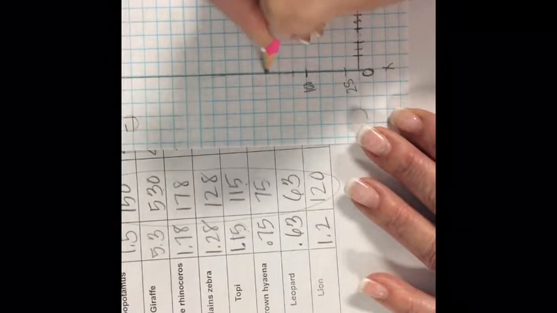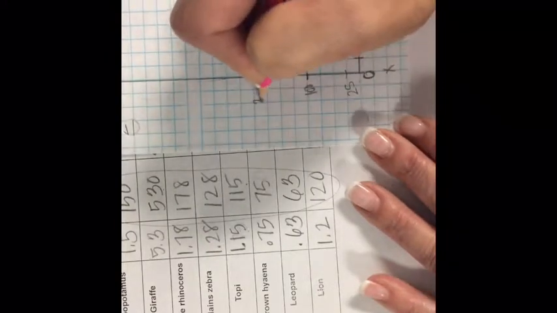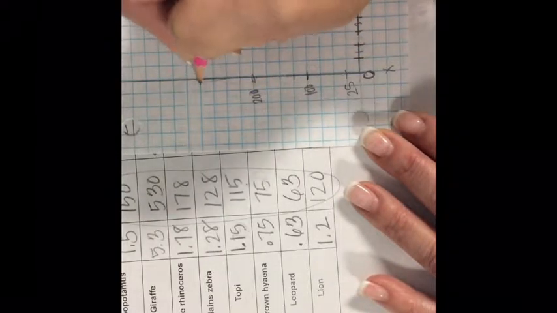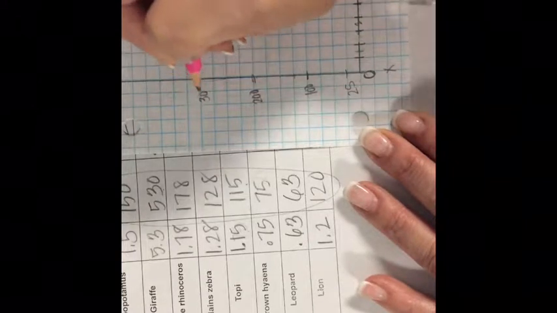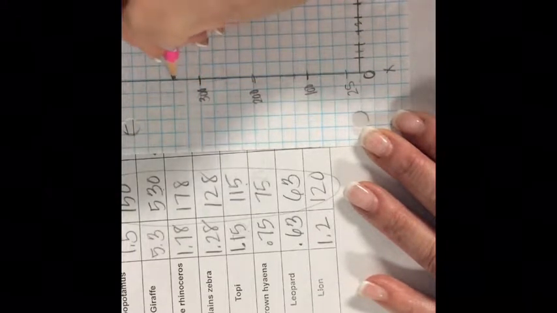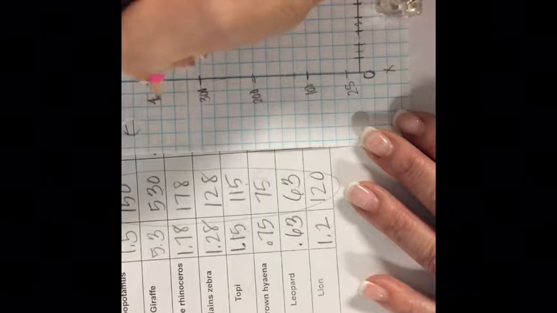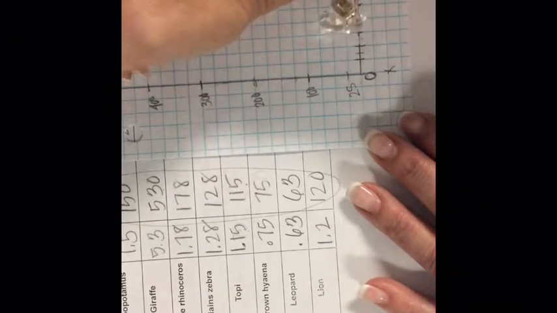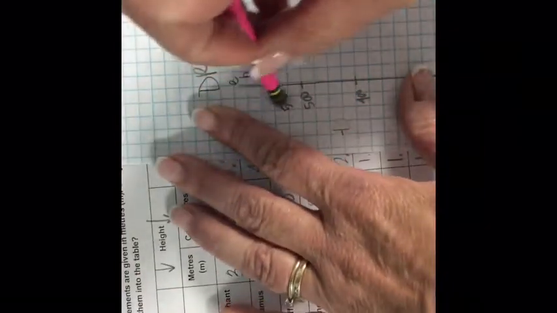125, 150, 175, 200. 225, 250, 275, 300. 325, 350, 375, 400. 425, 450, 475, 500. 525, 550. So I could extend my line if I needed it, but I don't because my biggest number is 530. I'll get that y out of the way.